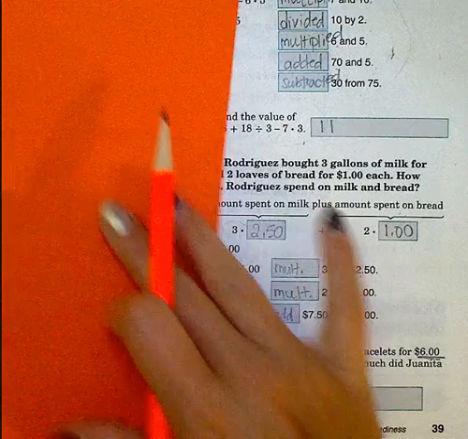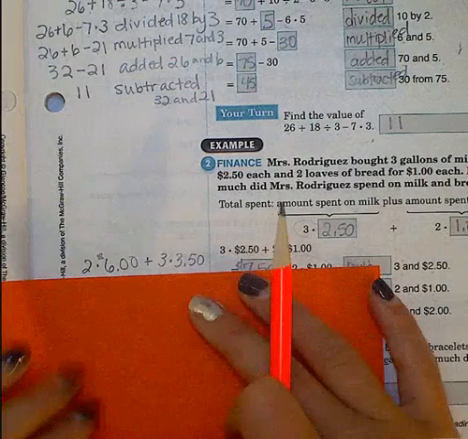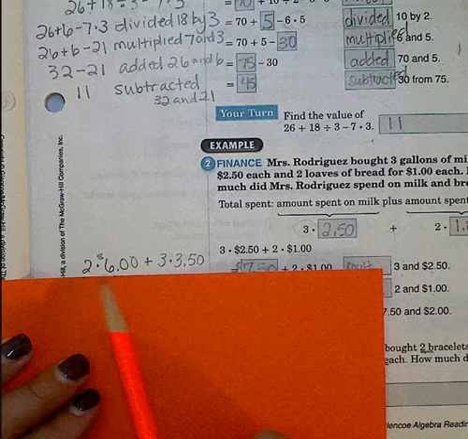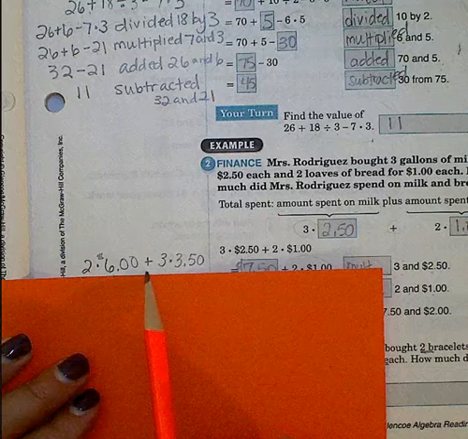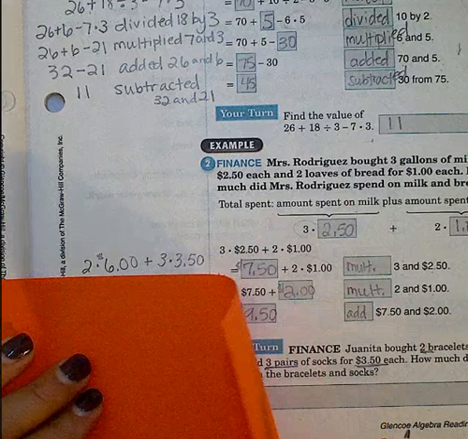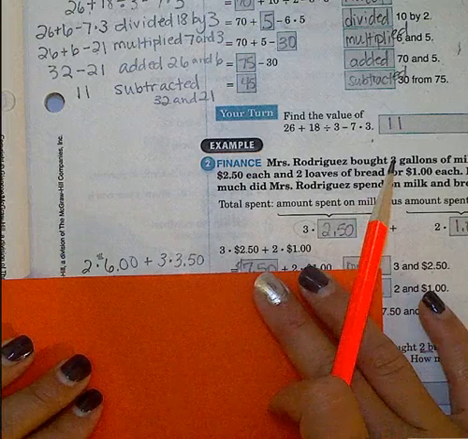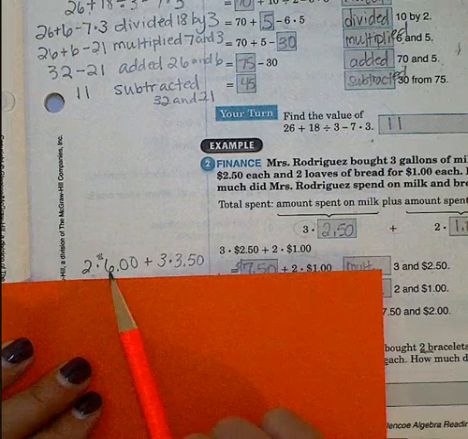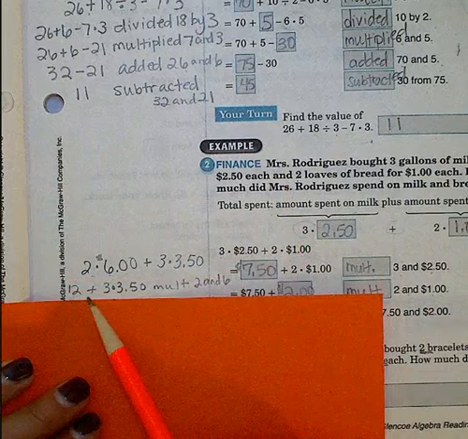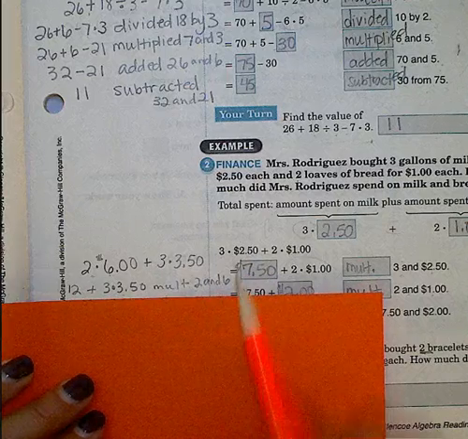Alright, so I asked you to do this in the margin, so I want to put your focus over here. Your equation should be set up 2 times $6. That's 2 bracelets at $6 each. We're going to add that to 3 times $3.50. Now that's 3 pairs of socks at $3.50 each. What's the first thing we do? We multiply this 2 and this 6 because of order of operations. So we get 12 plus 3 times $3.50 because we multiplied 2 and 6.